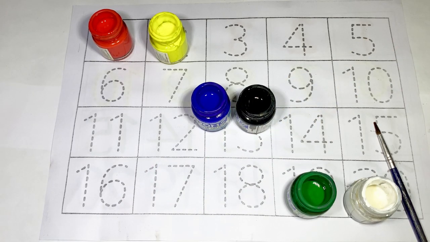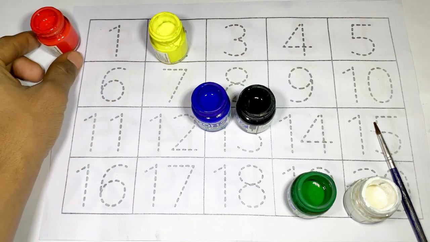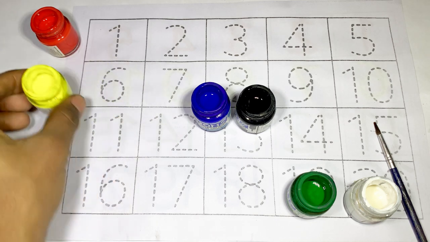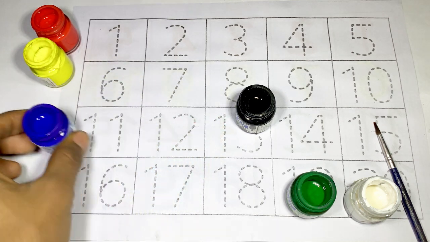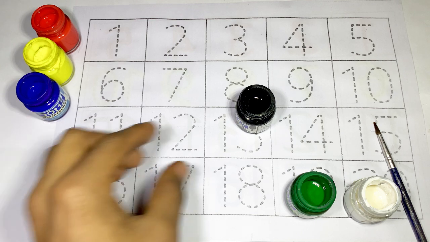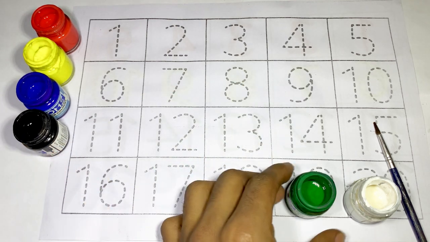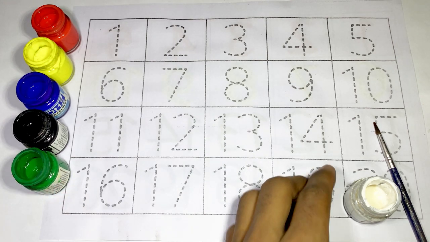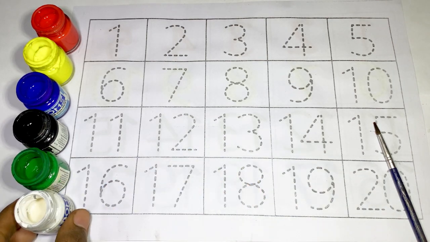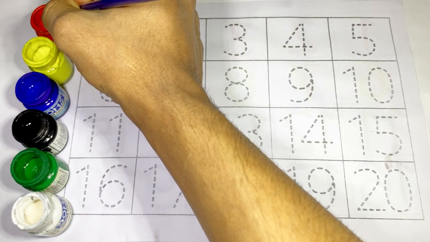Today we learn numbers. Kids, class name: red color, yellow color, blue color, black color, green color, white color. Kids, now coloring numbers.